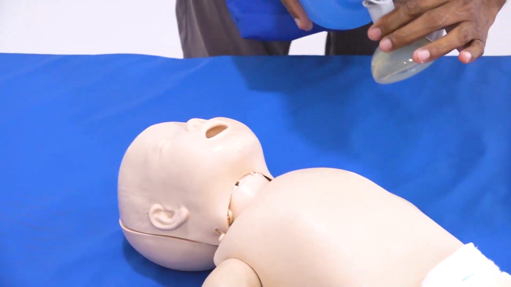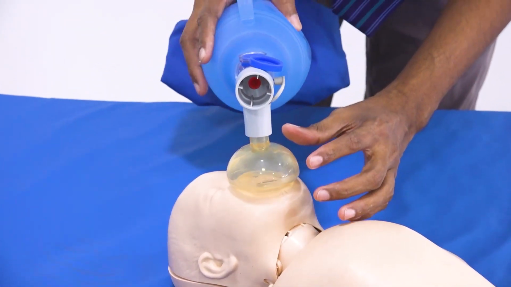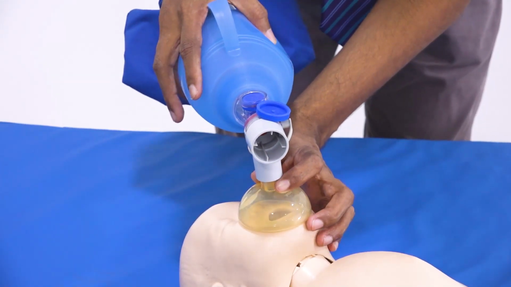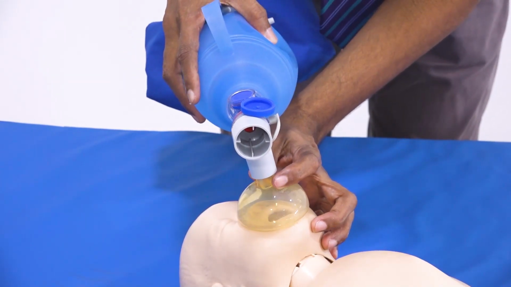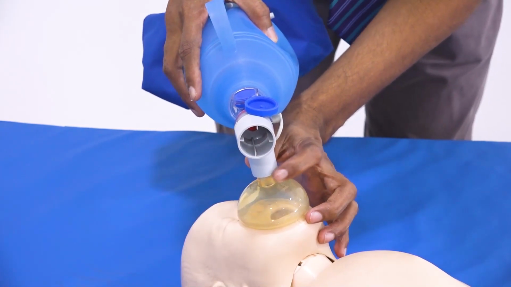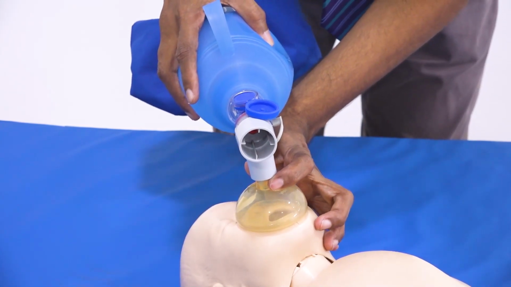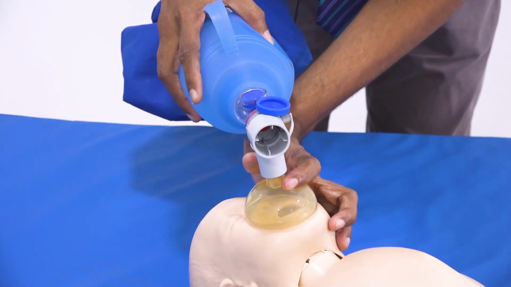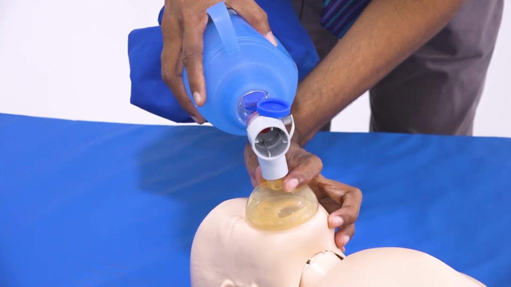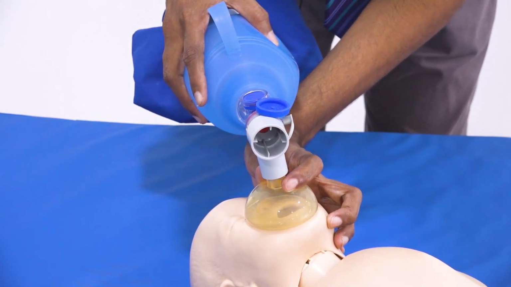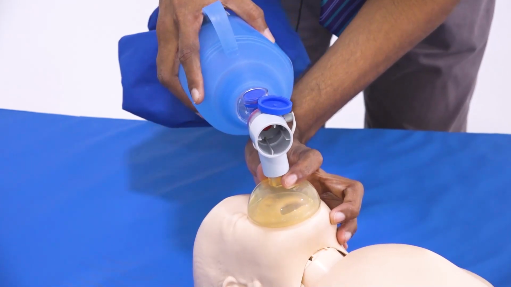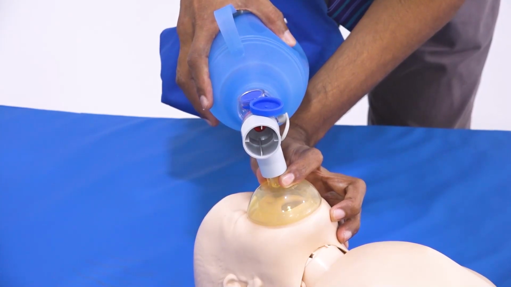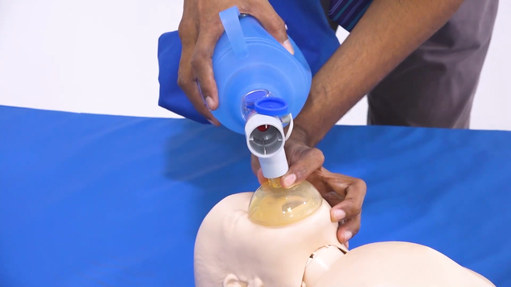Make sure that you apply a tight seal, and you can hold the mask in a technique called C and E. With the C, you hold the face mask, and with the E, the other 3 fingers of your hand, you press on the mandible, making sure not to press on the soft tissue structures so that you can maintain the airway patency of the child. And then you can deliver 2 breaths.